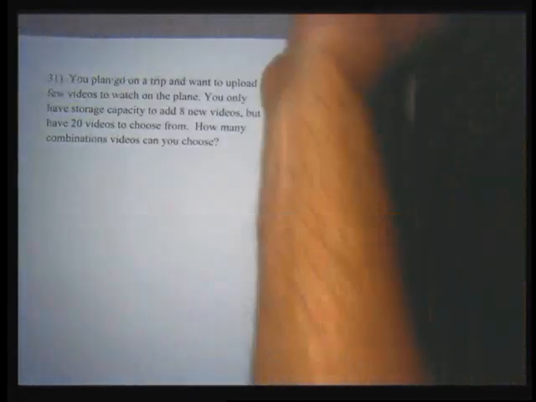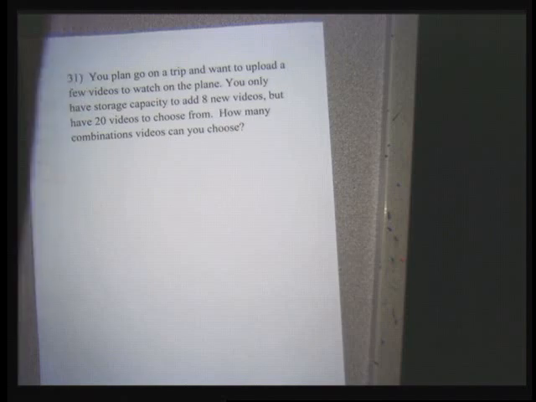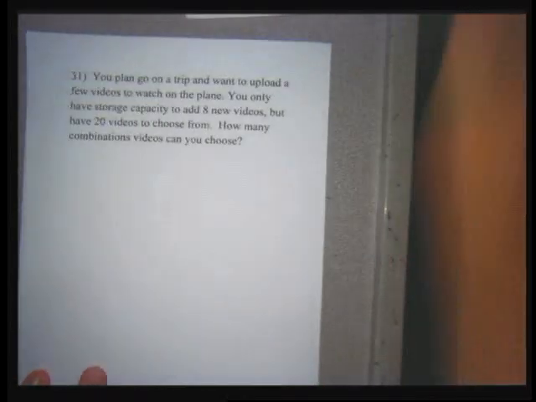So the stuff from 31 on is from sections 4.8 and 4.9, and check the syllabus to see if you have to do those. If you don't have to do those sections, then you're done with the review. If you have to do 4.8 and 4.9, then you need to do this part. So the rest of the problems are combination problems.